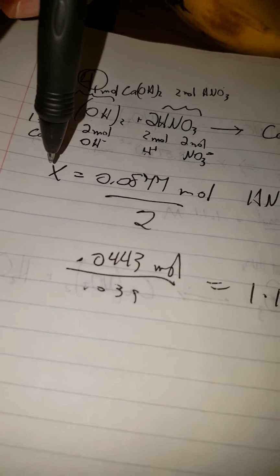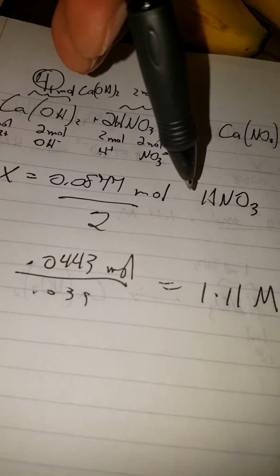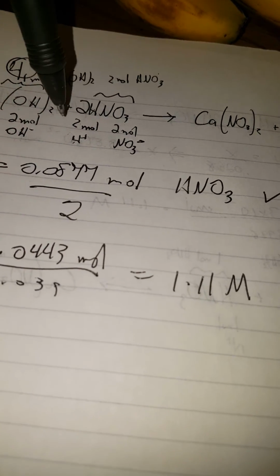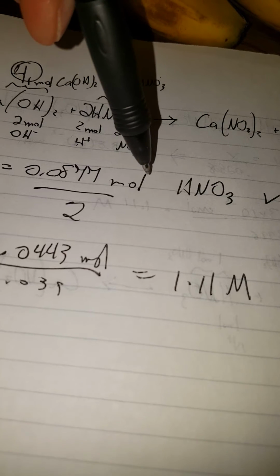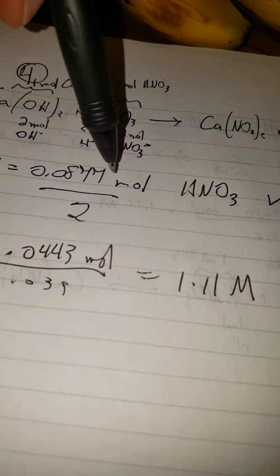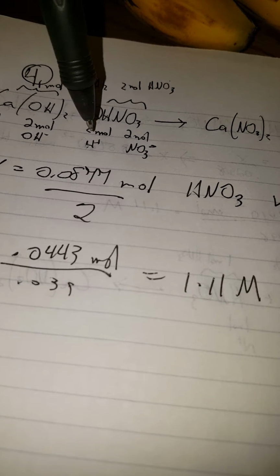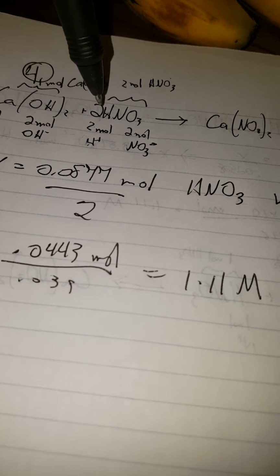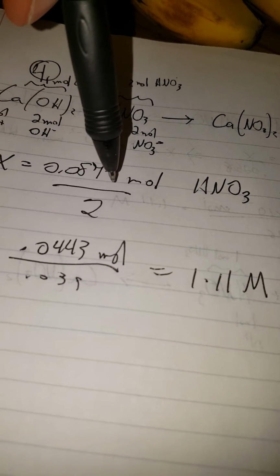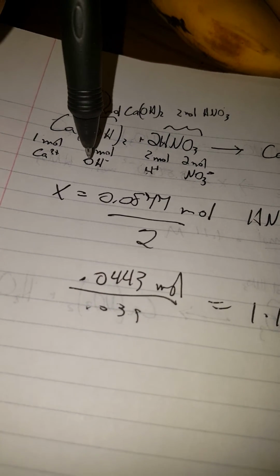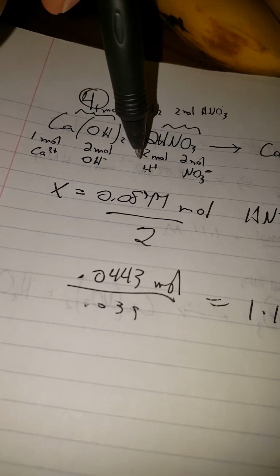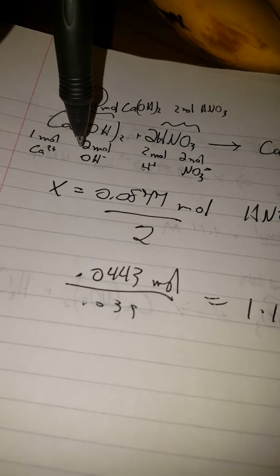And then here, I got my number of moles of HNO3, good, and I got my number of moles of H plus, which is the same because 2 moles of HNO3 comes from 2 moles of H plus. 2 to 2 is 1 to 1. So my H plus is 0.0877. My OH minus is going to be 0.0877 because 2 to 2 is 1 to 1.